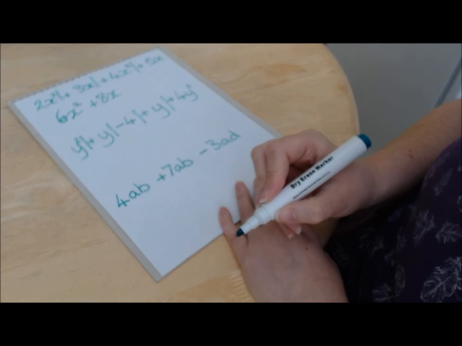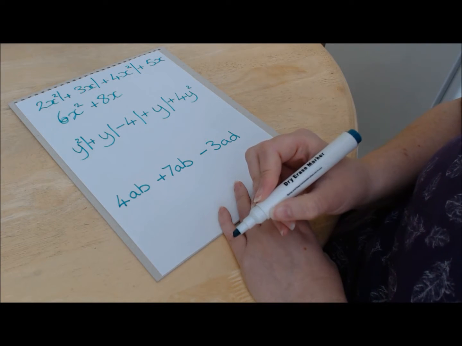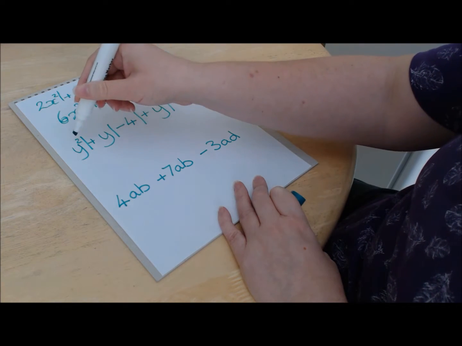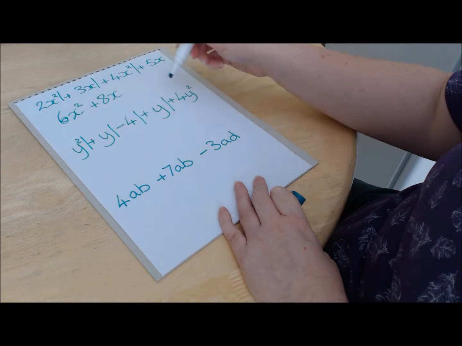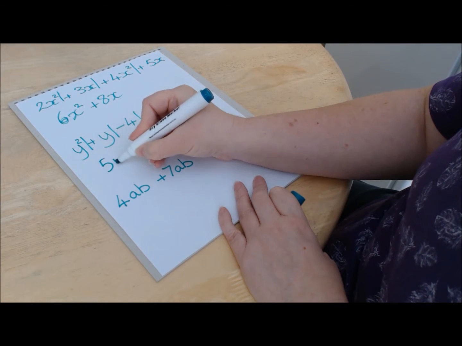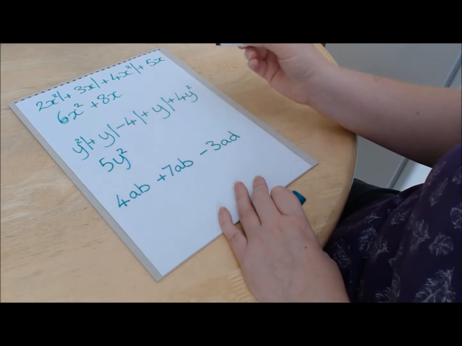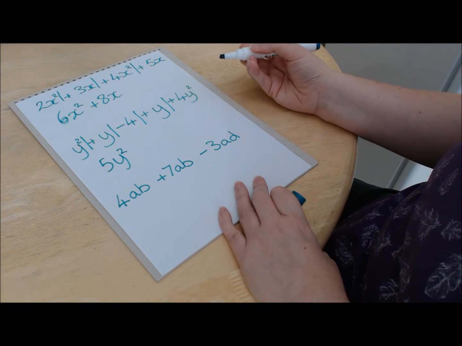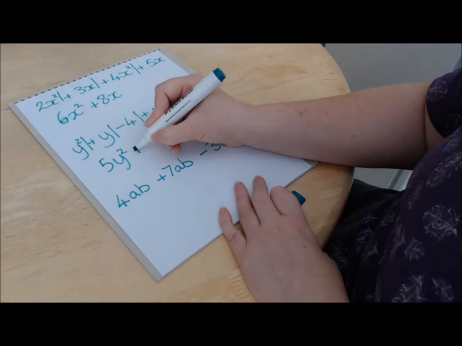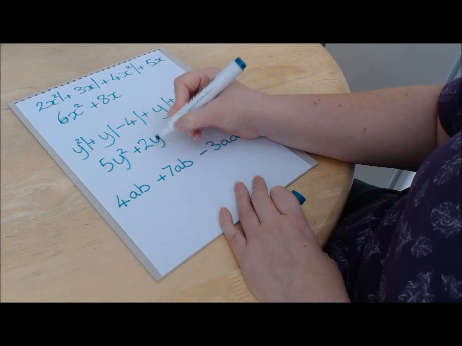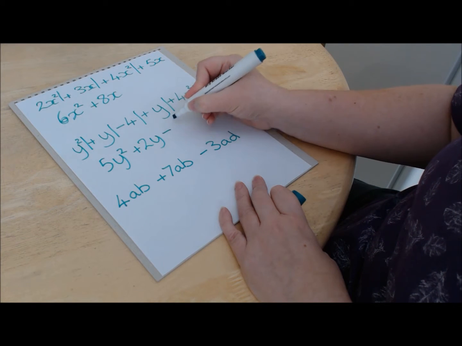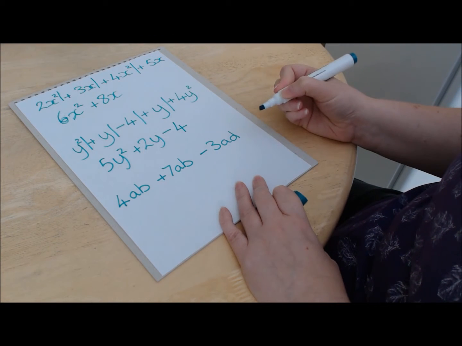Right, so this is about y's instead of x's. Doesn't have to be x's. So we're looking for the highest power first. So we've got y squared there, we've got 1 there, and we've got 4 over here. So altogether we've got 5y squared. Now we're going to look at the y ones. So we've got 1 here and 1 here, so altogether we've got 2y. And then we've got a number all on its own here that goes on the end, as I've said before.